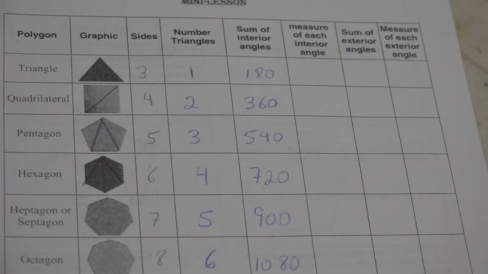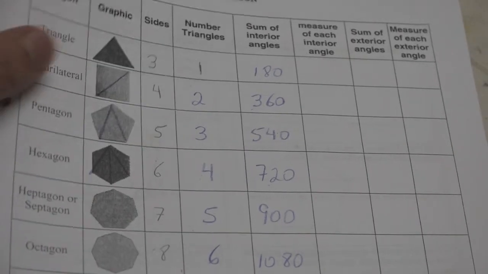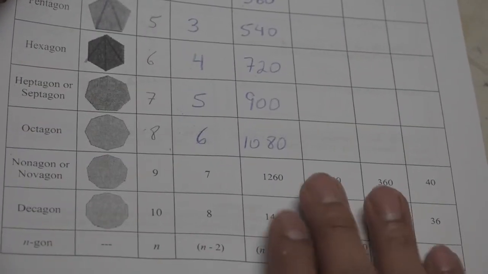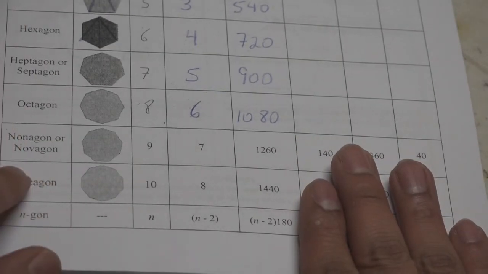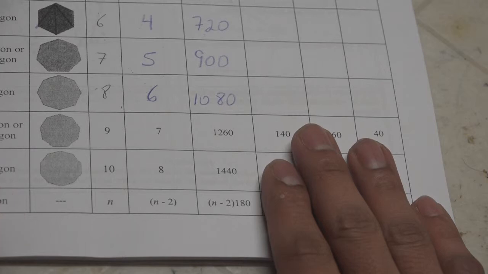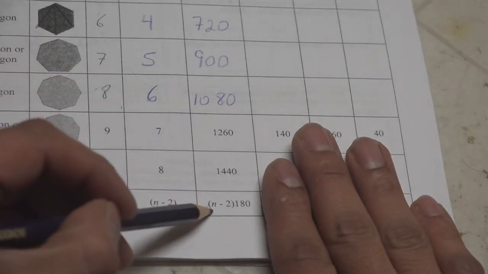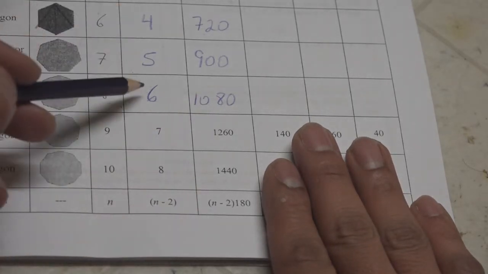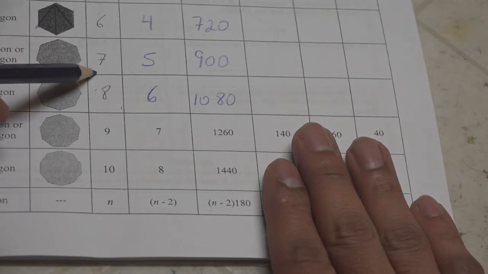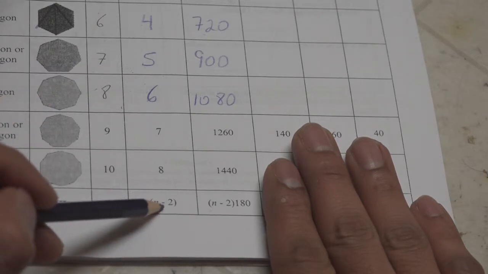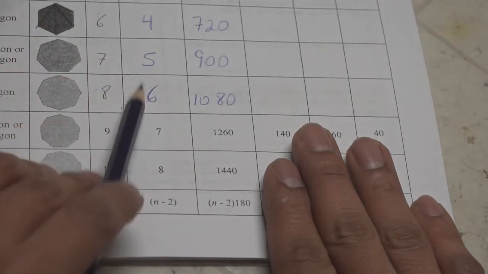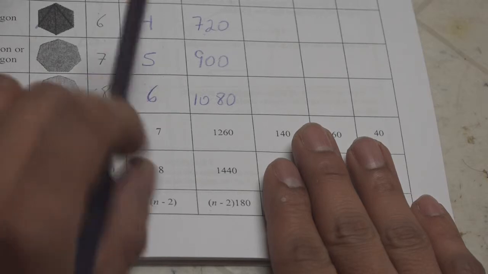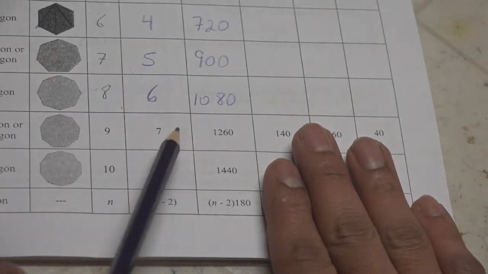So then we could generalize a formula for the sum of the interior angles of any polygon. Watch this. N will represent the number of sides. This number of sides. Number of sides minus 2. So number of sides minus 2. And what do we do with each triangle? Once we have it, we multiply it by 180.